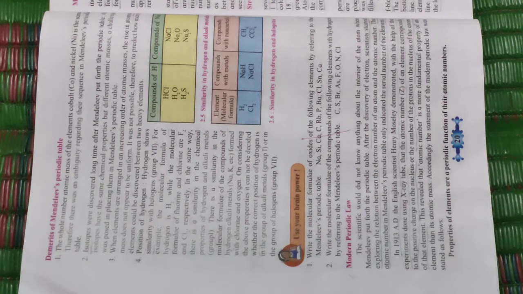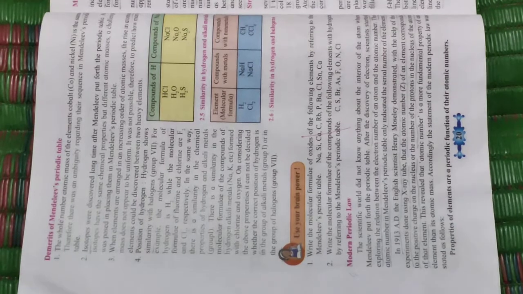Henry Moseley was the scientist who, in 1913, made the first arrangement or classification of all the known elements according to the atomic number. He stated that the atomic number is the basic fundamental property, not the atomic masses. So what did he say?